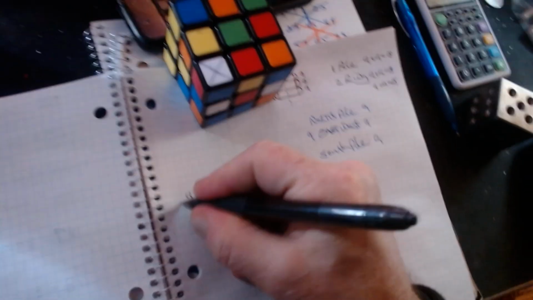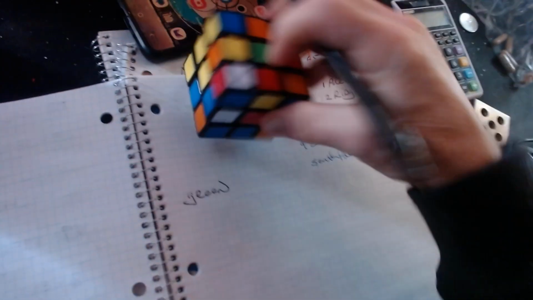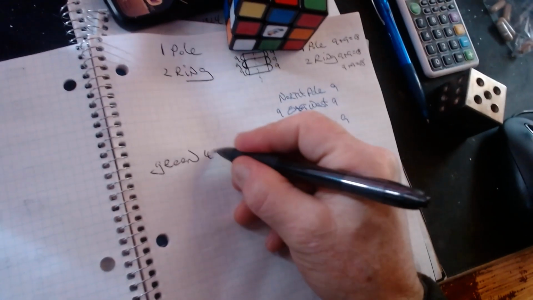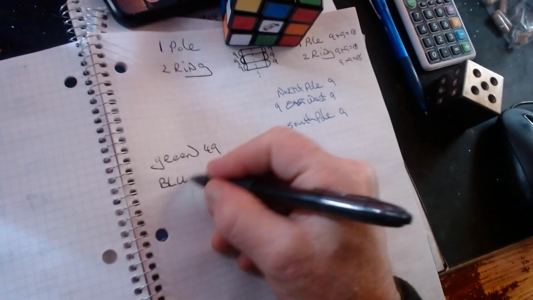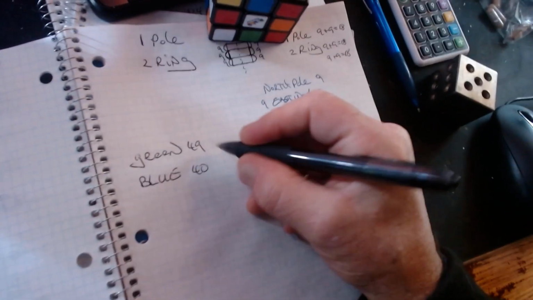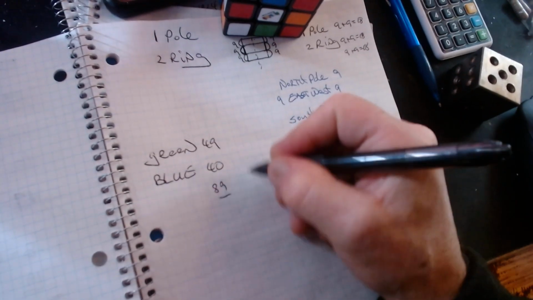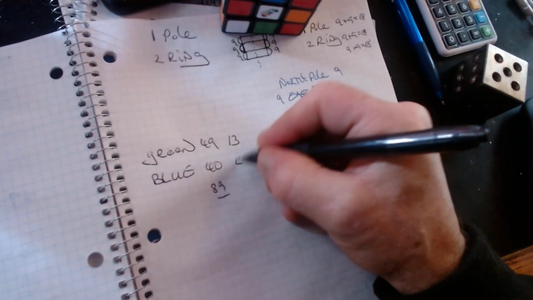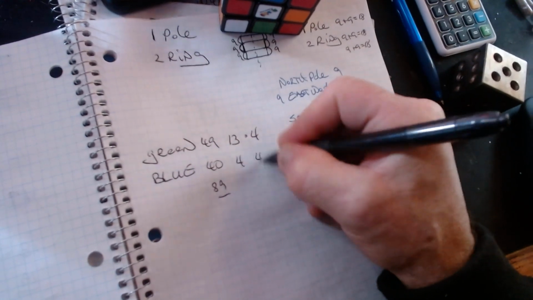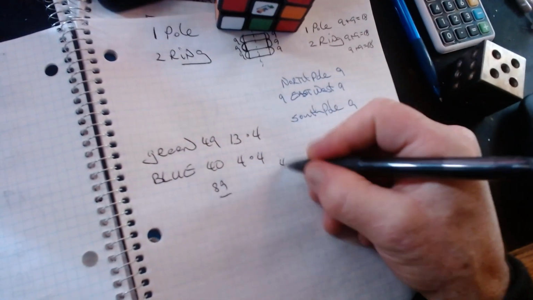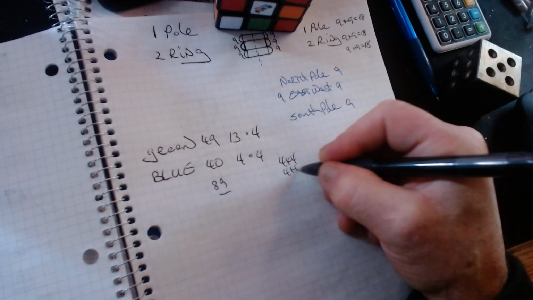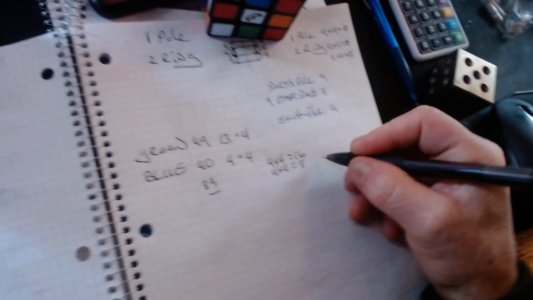Again, I'm going to write this out. I know it's a long video, so speed it up if you like. We're going to get back to this. And I'm going to use my pen here. So when we have green, we have 49, and we have blue, and that's 40. The total of these two is 89. This becomes 13, this becomes 4, 1 and 3 equals 4, we have 44. 4 times 4, 4 plus 4 equals 16 equals 8.